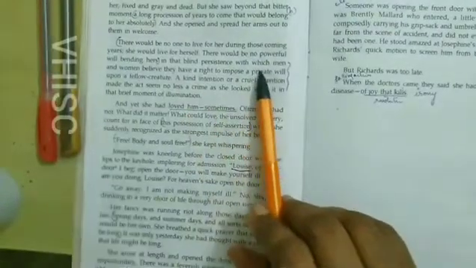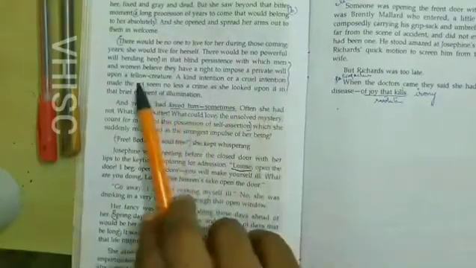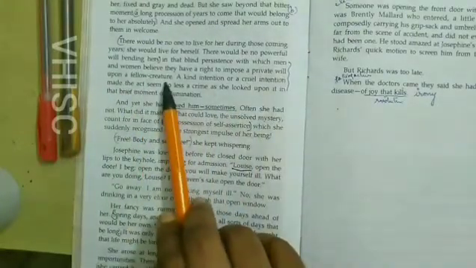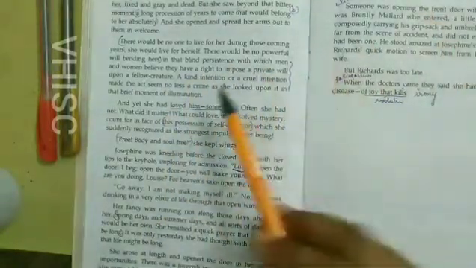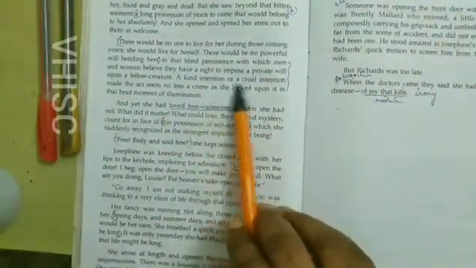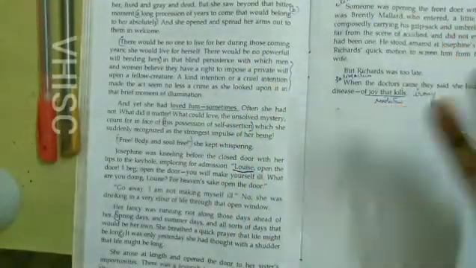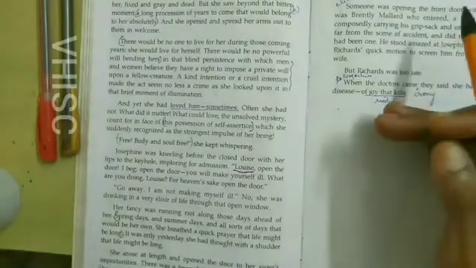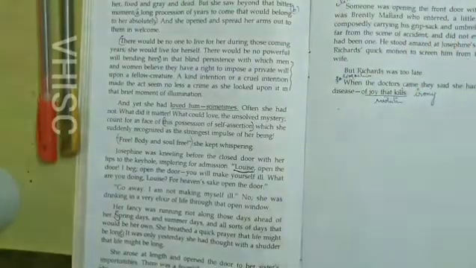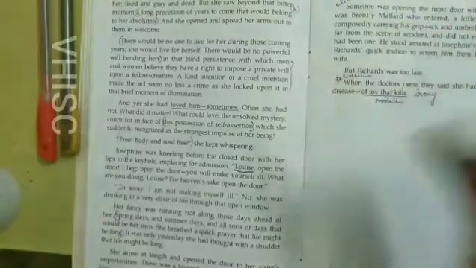In that blind persistence with which men and women believe they have a right to impose a private will upon a fellow creature. That is, maybe she had to live according to the wishes of Mr. Mallard. A kind intention or a cruel intention. Maybe Mr. Mallard must have been very caring regarding Mrs. Mallard because she was a heart patient. Maybe that care was suffocating her. Maybe that concern was suffocating her. We don't know what it is.